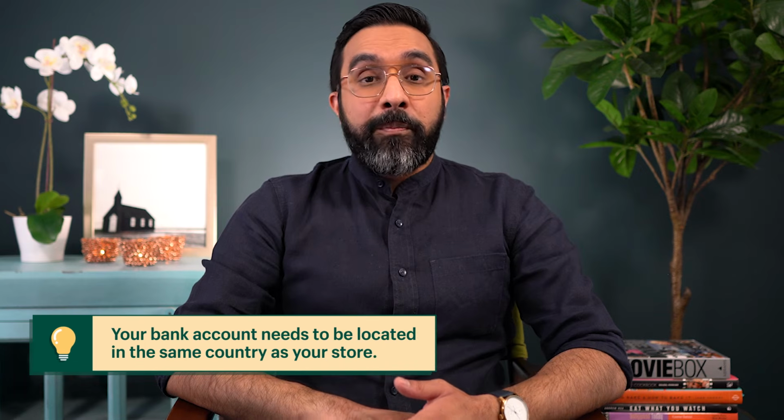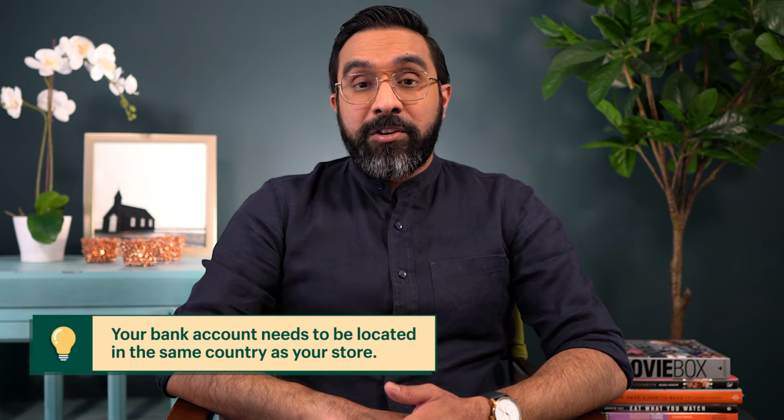It is important to note that while your store currency can be any of those listed in your store's settings, the currency you receive your money in is based on where your store is located. This is because your bank account must be located in the same country as your store. If you need to change your currency after making your first sale, you'll need to contact Shopify support for assistance.